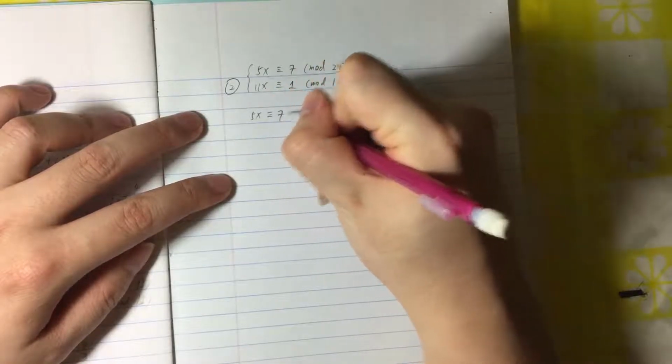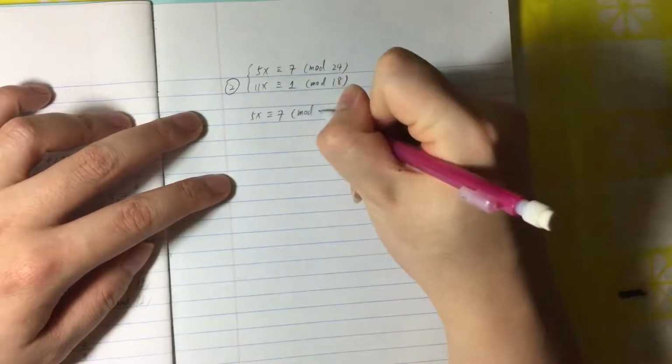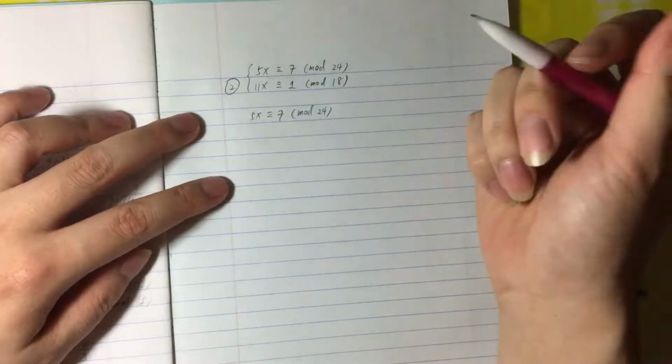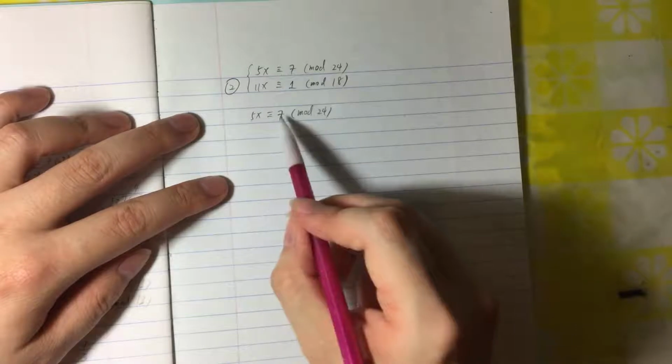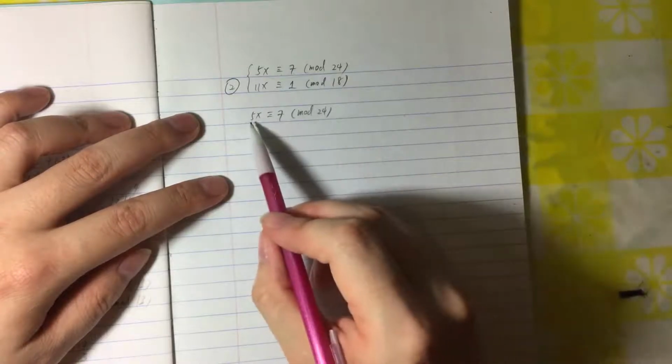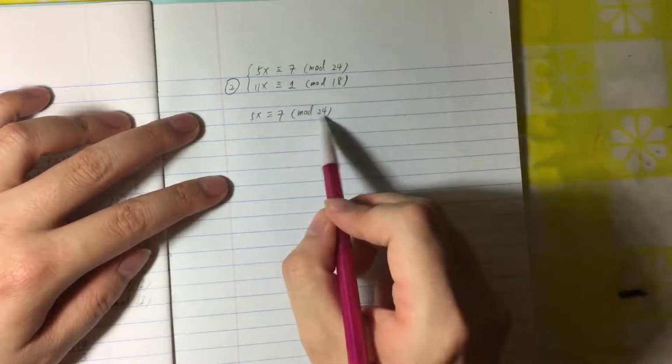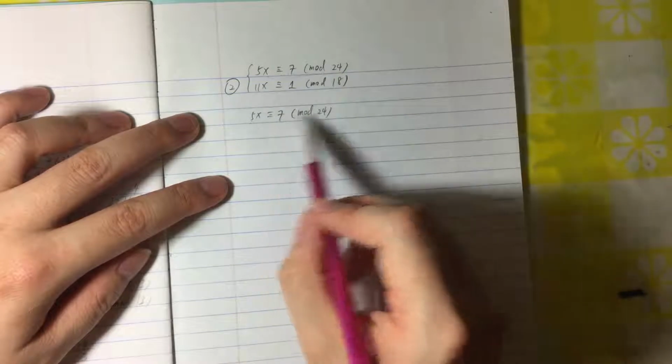4x congruent to 7 mod 24. So first of all, check the GCD of A and M. That's A, B, C. The GCD of 5 and 24 is 1. That means we can find the inverse of 5 mod 24.